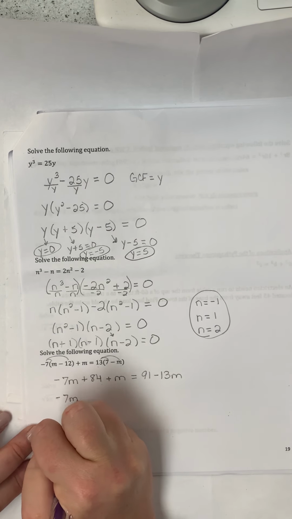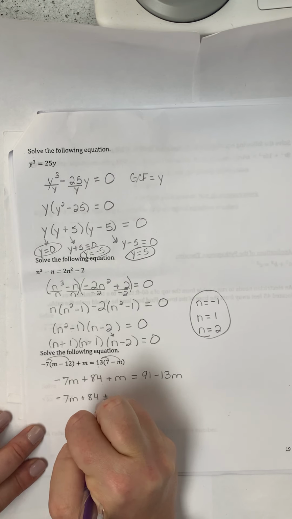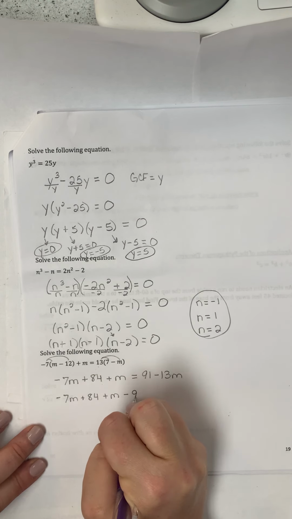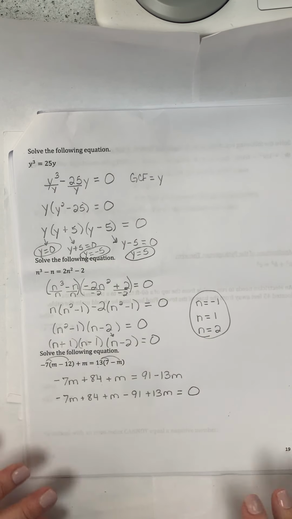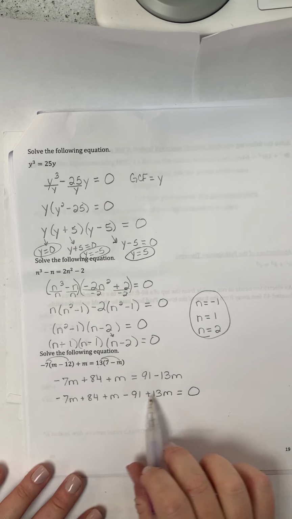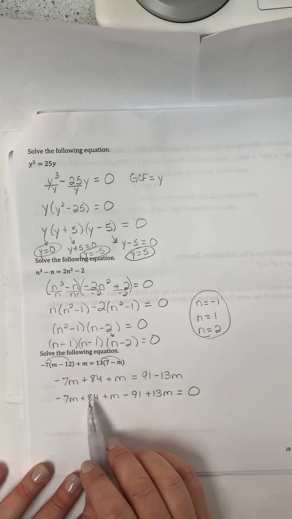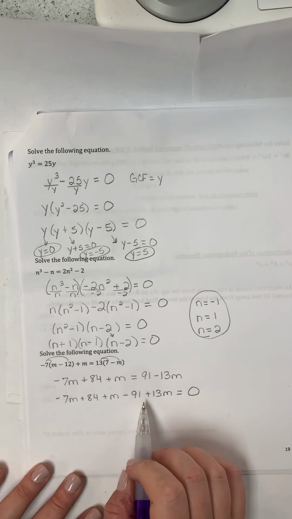Now I want to move both of these terms over to here. So let me write over these 3 terms. I'm going to subtract 91 and I'm going to add 13m. Okay, look there. That's a lot of terms. Don't panic. Most of these terms can be combined.